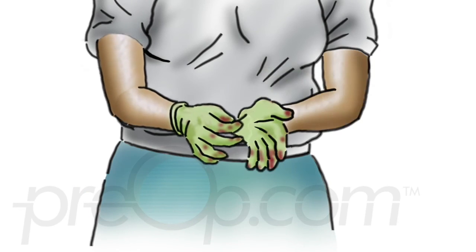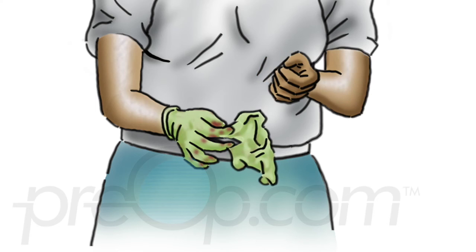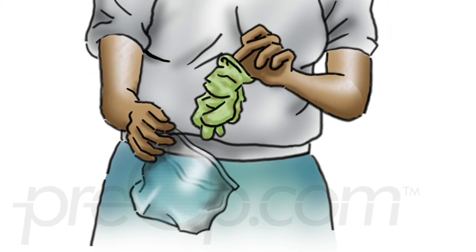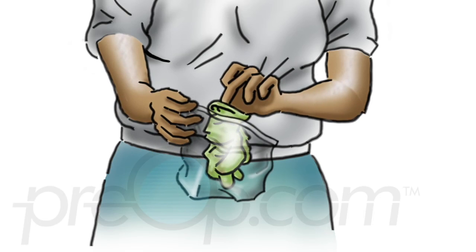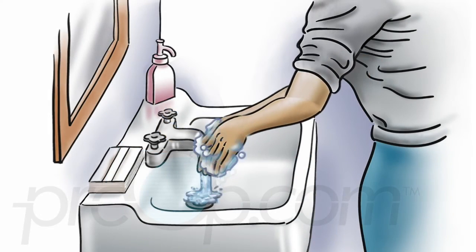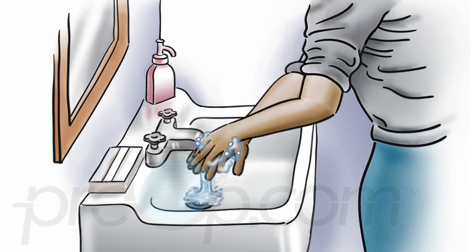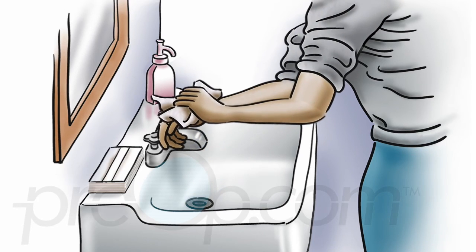Take off and throw away your gloves. If they are bloody or visibly dirty, place them in a sealed plastic bag before throwing them away. Wash your hands with soap and water for 20 seconds and dry them.